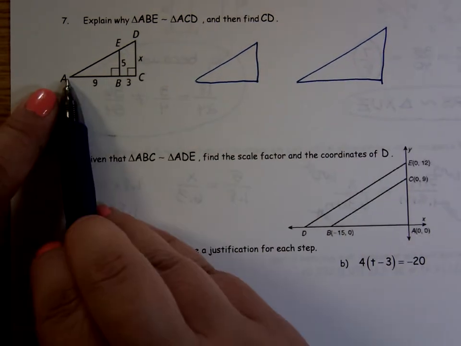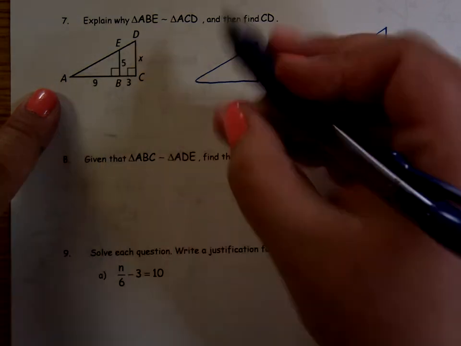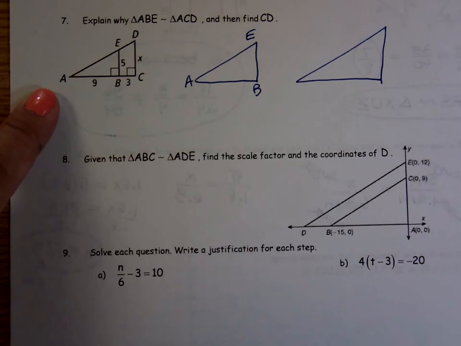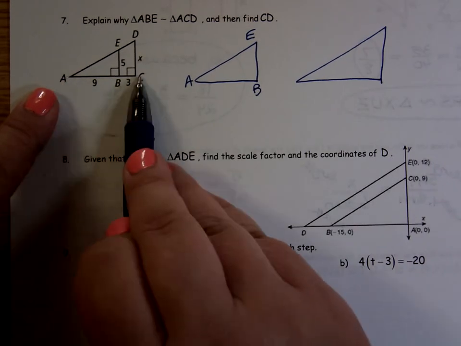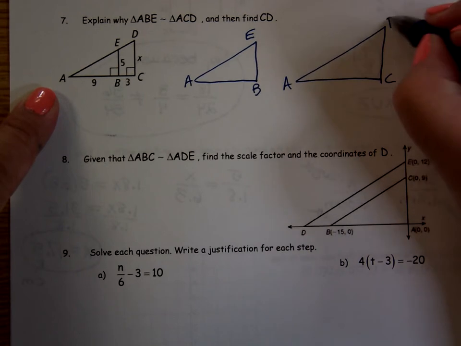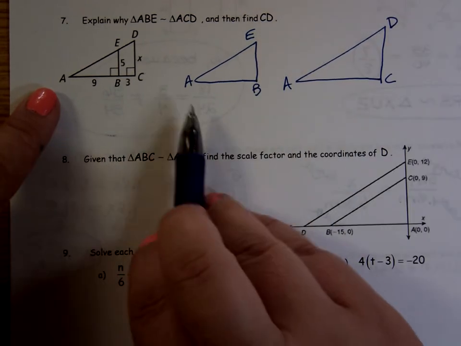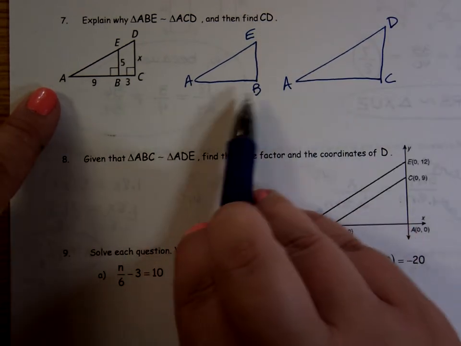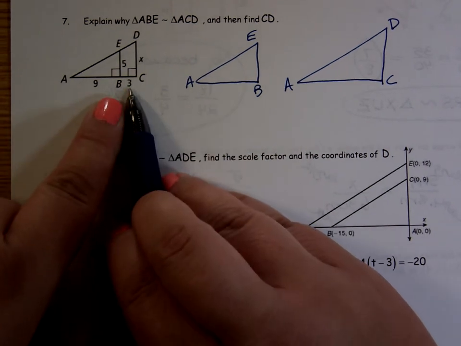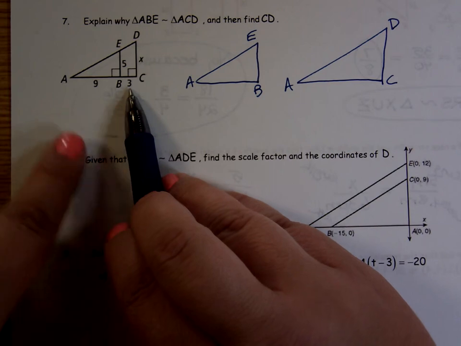So I'm going to draw two completely separate triangles, one bigger than the other. The small one is A, B, E. And the bigger one is A, C, D. Now the reason that it's such a good idea to do this is because it helps me think about what these side lengths actually are. Because 3 is not a side length. It is just a little piece of a side length.